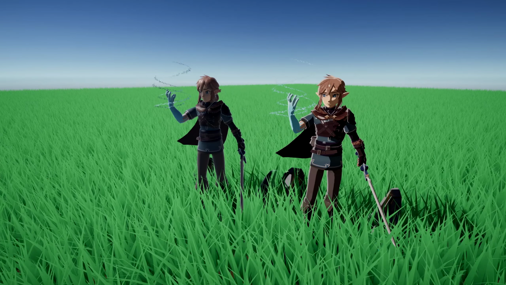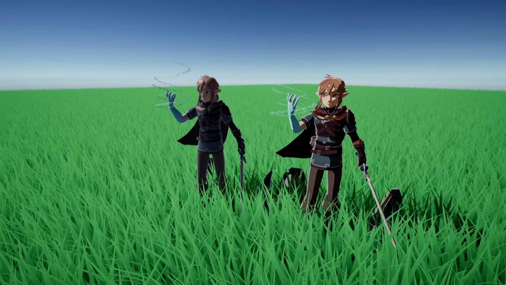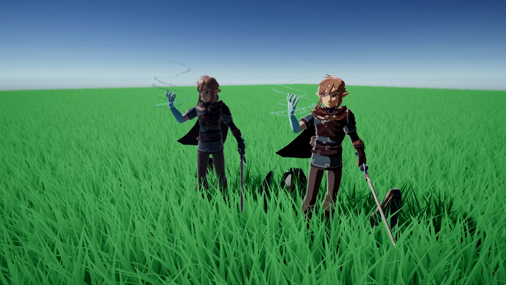If you're looking for more effects based on Breath of the Wild, then see these 2 videos on cel shading and geometry based graphs.